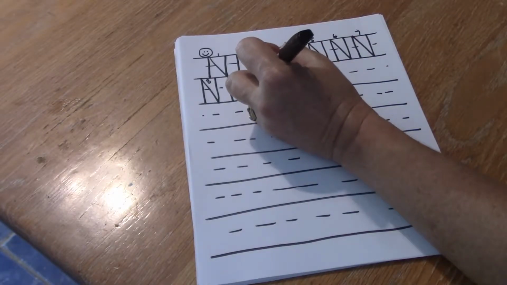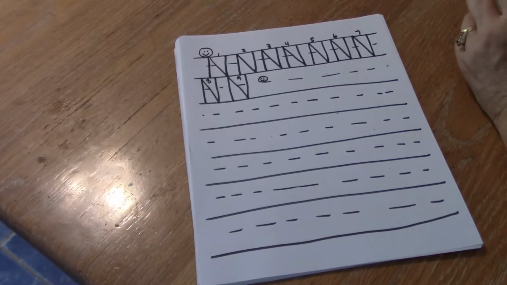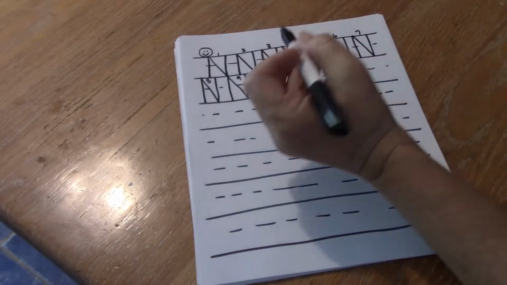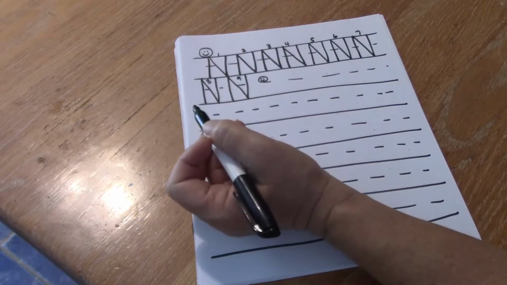Now for my lowercase n, it's just like an R. Remember we practiced R's not too long ago, I think? And it's going to go all the way over. Oh yeah, that's right. We already did N's as a group here online. N was one of our letters of the week for distance learning.